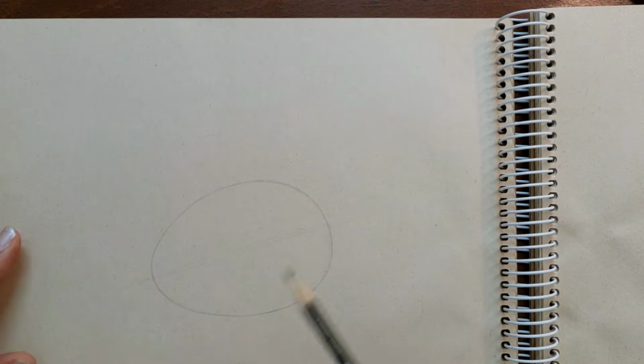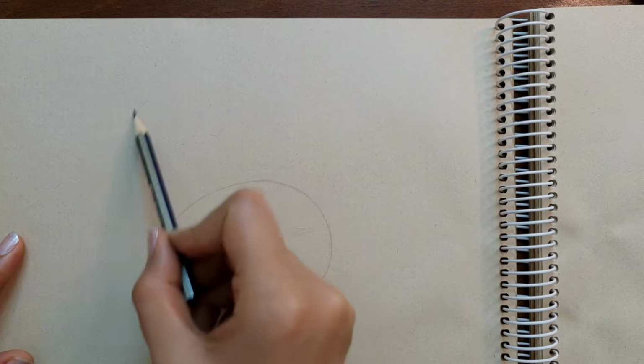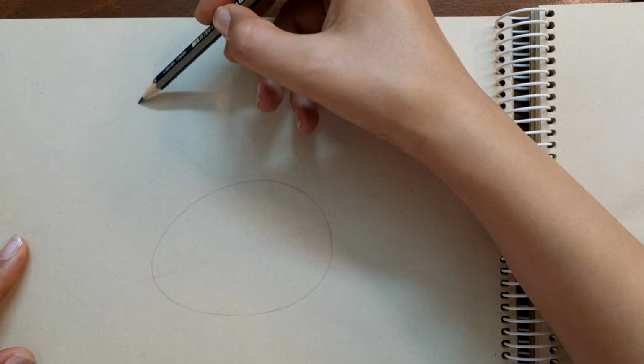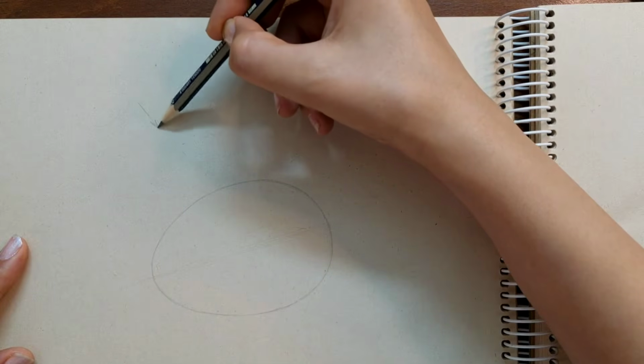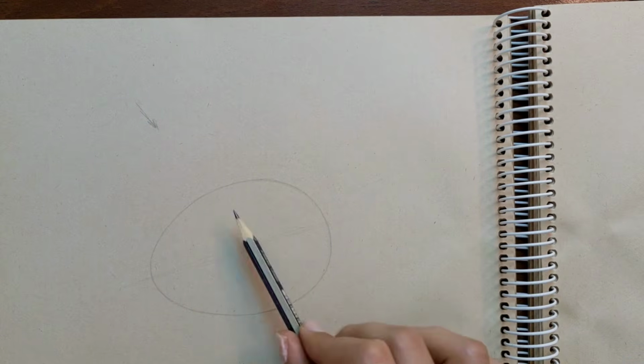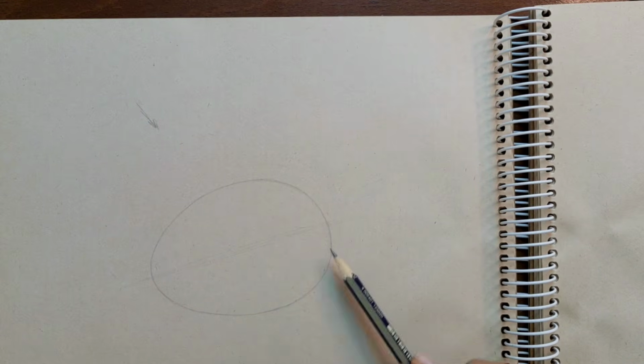Decide where the light comes from. I'll put the light on the top left. You can draw a little arrow in the corner to remind yourself. The light direction tells us where the highlight, core shadow, reflected light, and cast shadow go. If you're not familiar with how light and shadow work, you can learn more by following the link above.